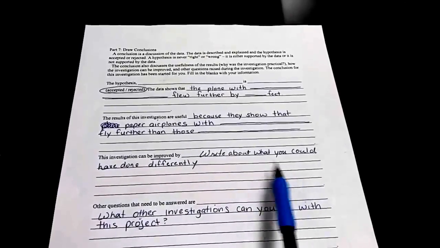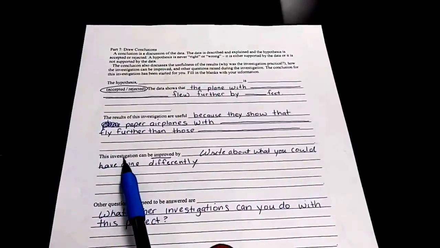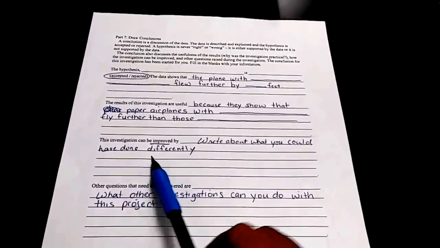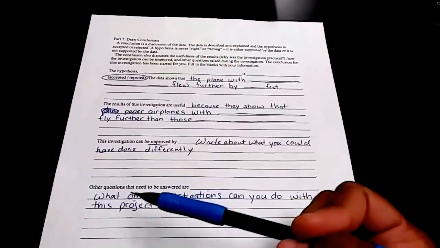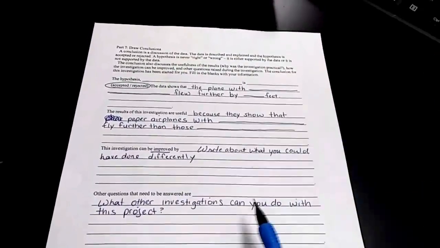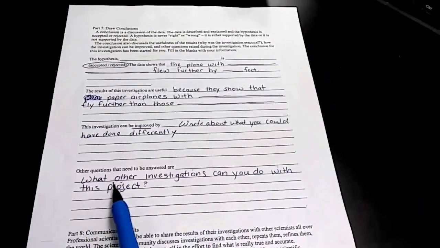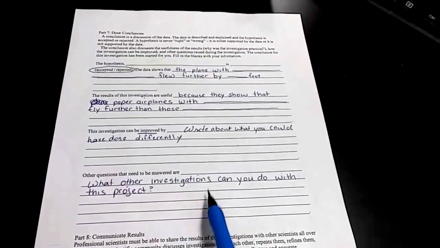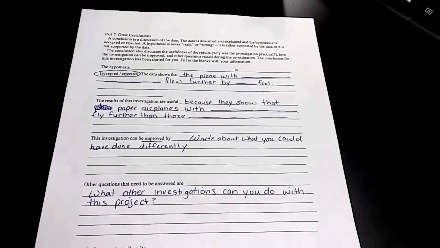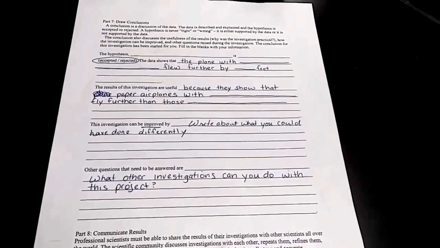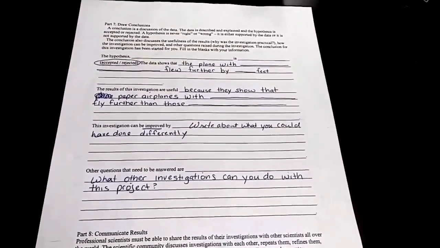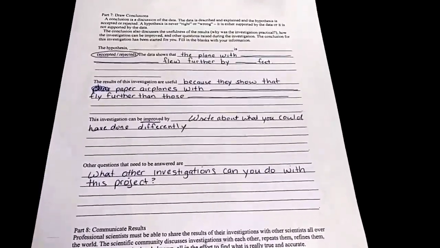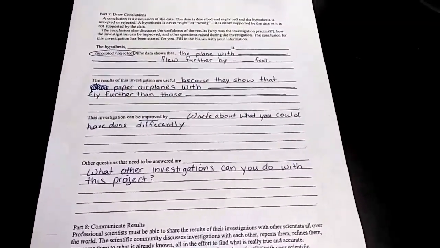Write about what you could have done differently when it's asking you, how can this investigation be improved? Think about the things that you thought, I should have done this, I should have done that. Okay, this is a section to write it on. And then it says other questions that need to be answered are, think about what other investigations you can do with the same project. How can you take it further? What else can you do in order to make it maybe more challenging, or check some other variable?